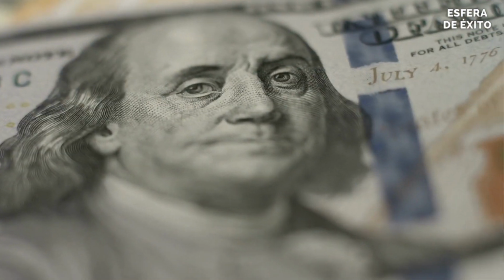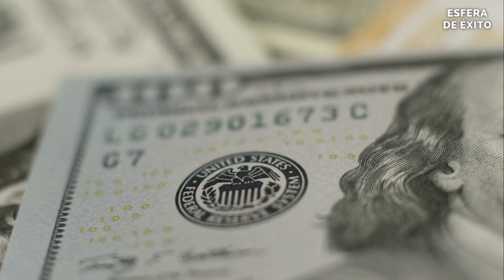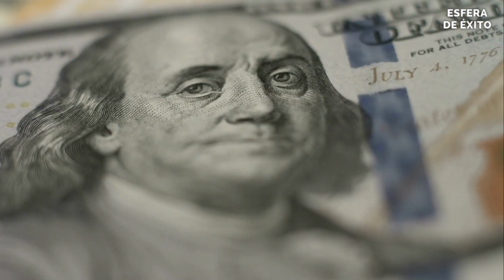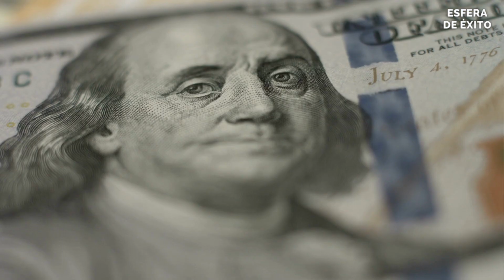On August 15, 1971, President Richard Nixon appeared on television on a Sunday night and made a historic announcement. The U.S. would abandon this system and no longer allow other countries or citizens to exchange their dollar for gold at that fixed price. This event became known as the Nixon Shock.